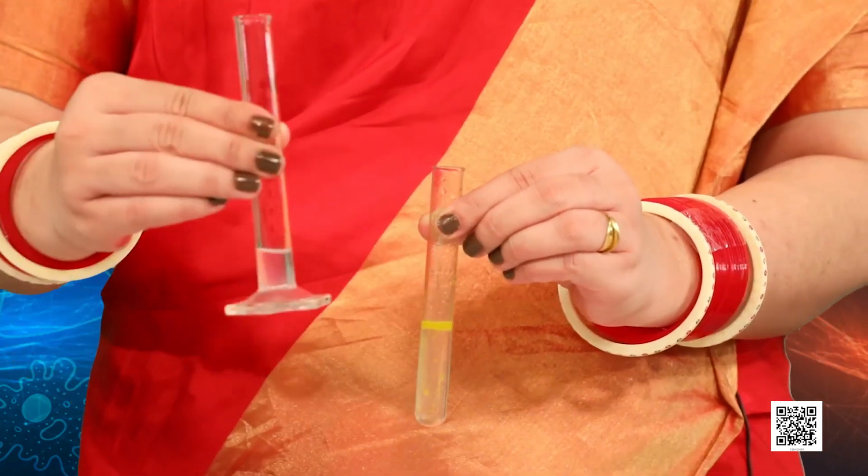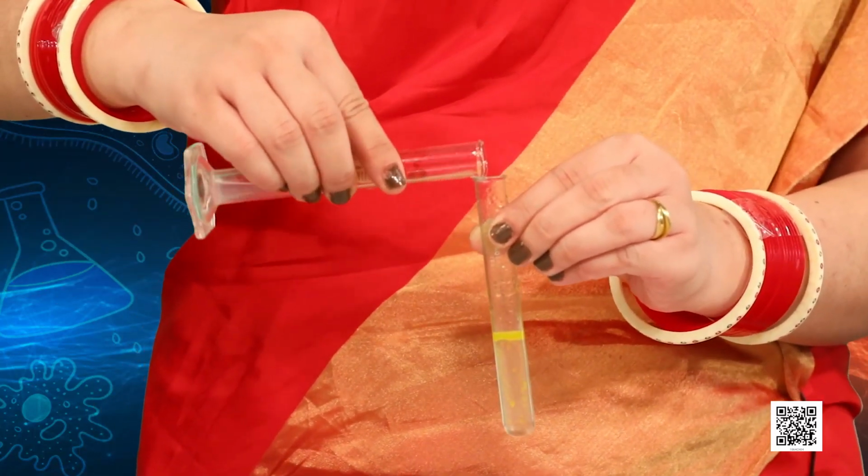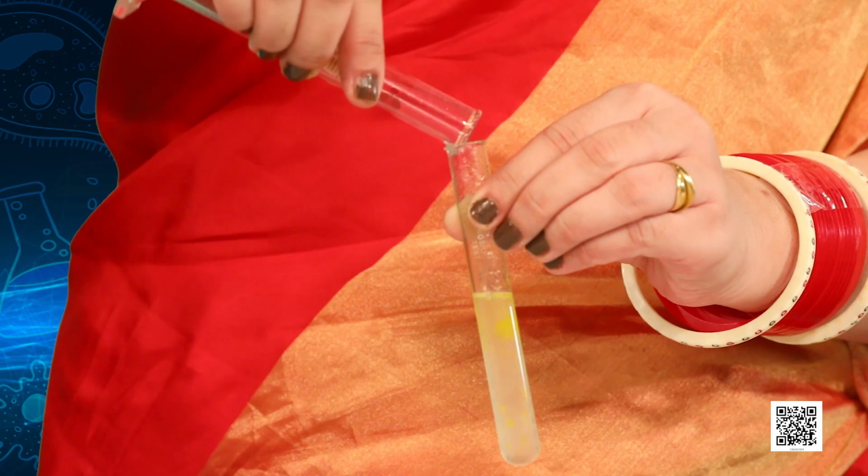This is the test tube in which oil is added. We will add 2 ml of soap solution. Now we will shake this test tube. Please remember, when you are shaking, it should have an equal number of shakes.